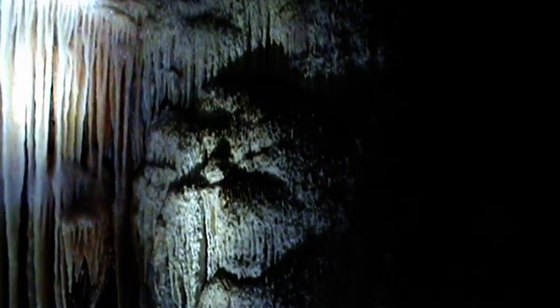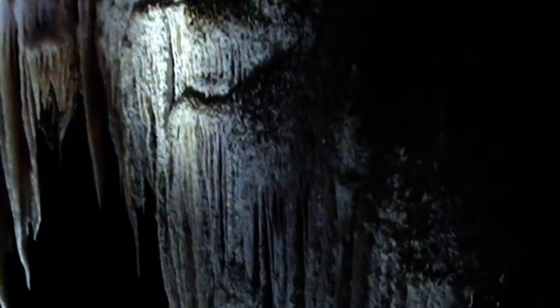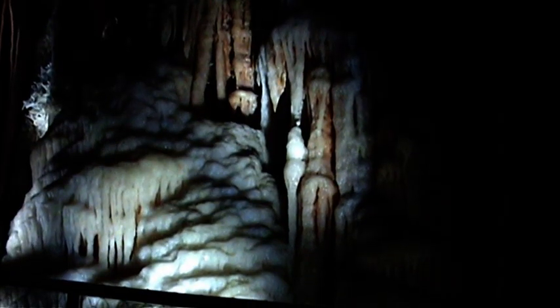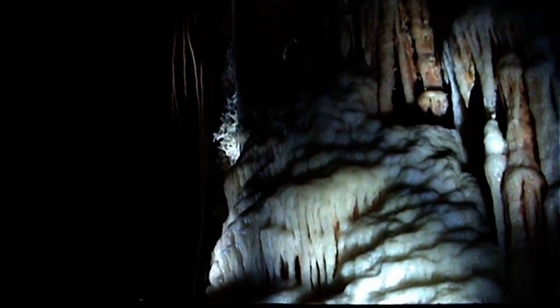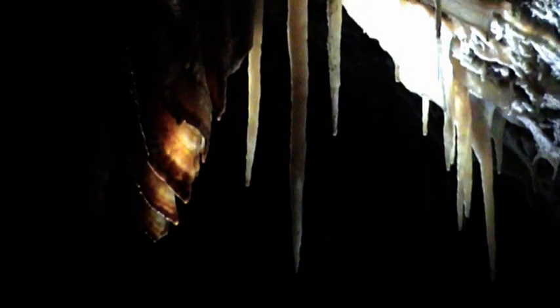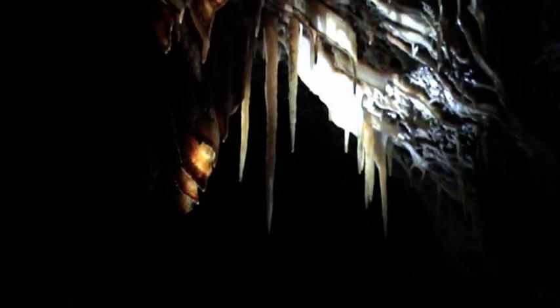The colour of speleothems depends upon mineral compounds being present. For example, iron compounds produce yellow, orange, red, and brown tints. Manganese compounds, grey and black. Copper compounds, green through to blue.